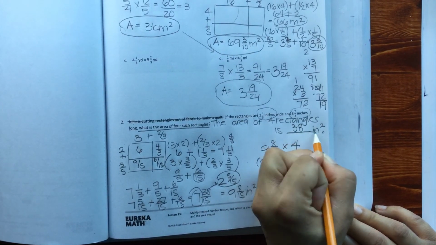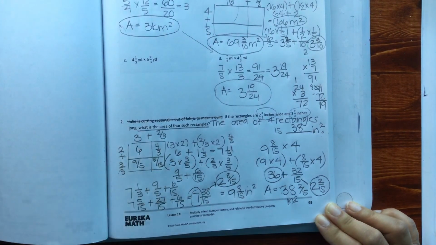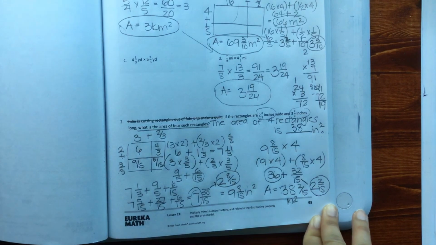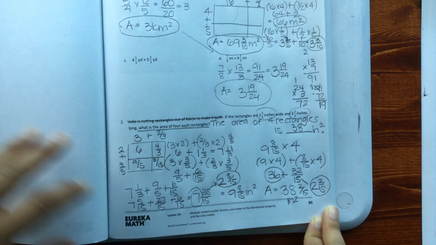38 and 2/15 inches squared. Okay, thank you for staying with me. I had a little mind meltdown in part of this problem, but worked through it, saw where I was making errors, realized I didn't make an error. I just needed to continue on.